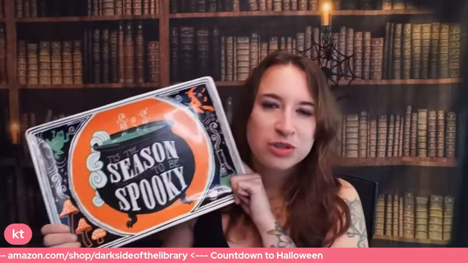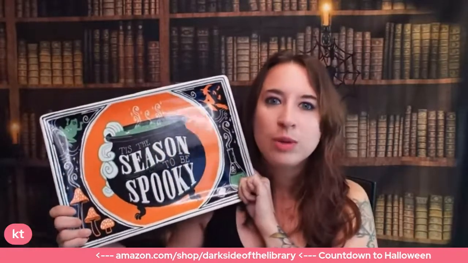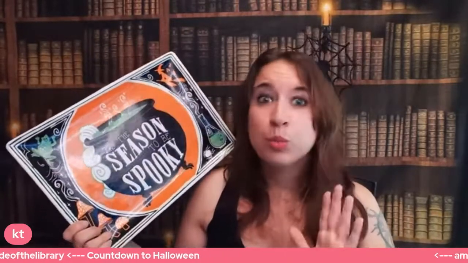And I think people really appreciate these small little touches on a big table setting, a big Halloween feast. And then they're like, oh, look at the spooky season platter. So definitely check out the different Halloween platters. This one's particularly adorable. It is dishwasher safe, which is really awesome.